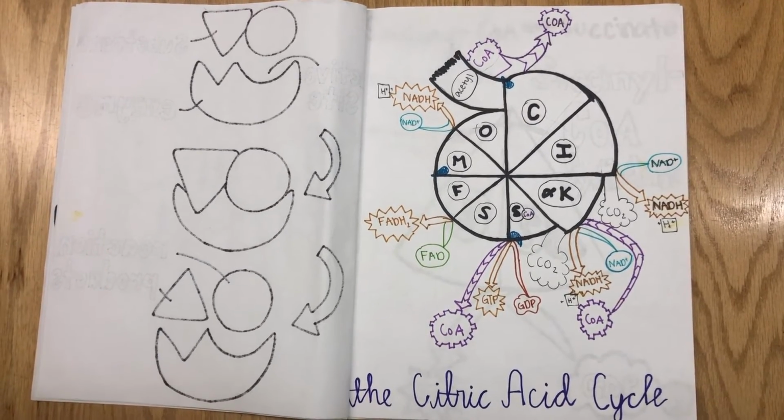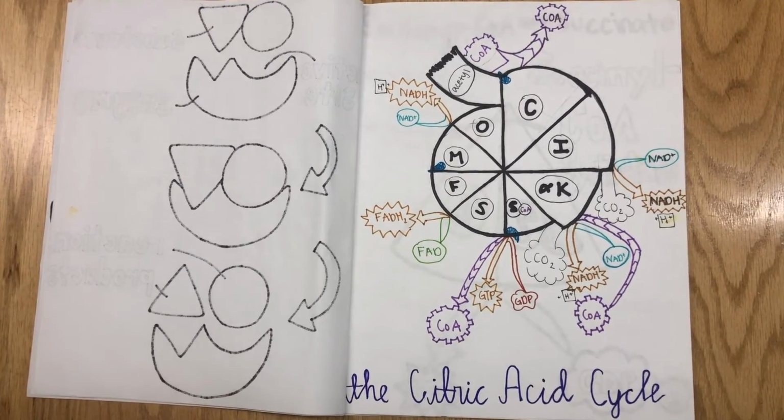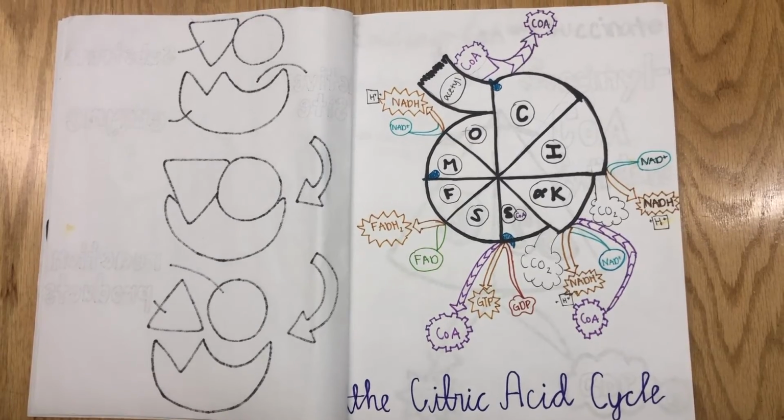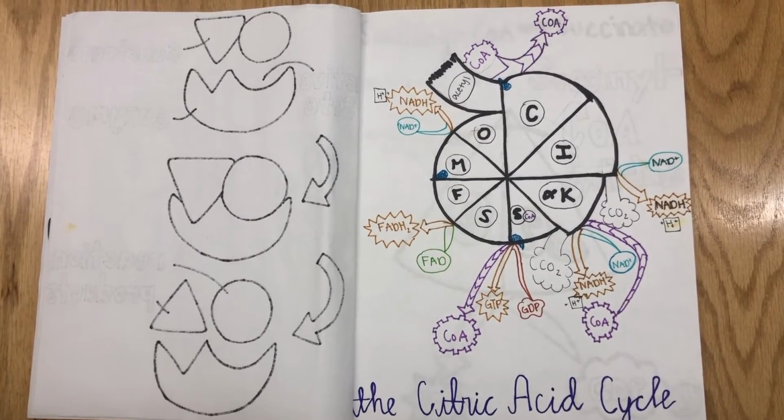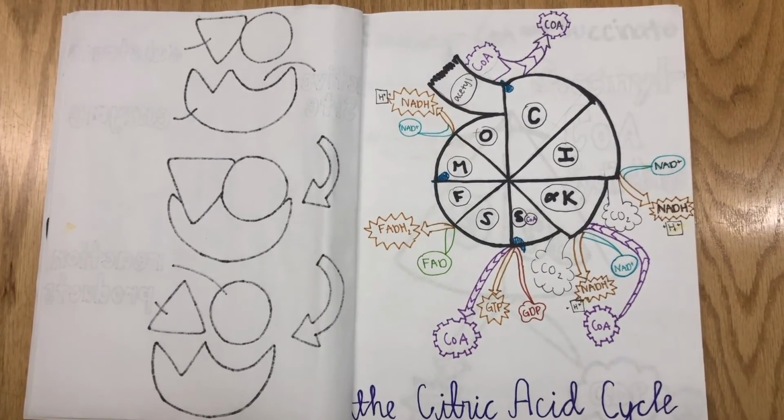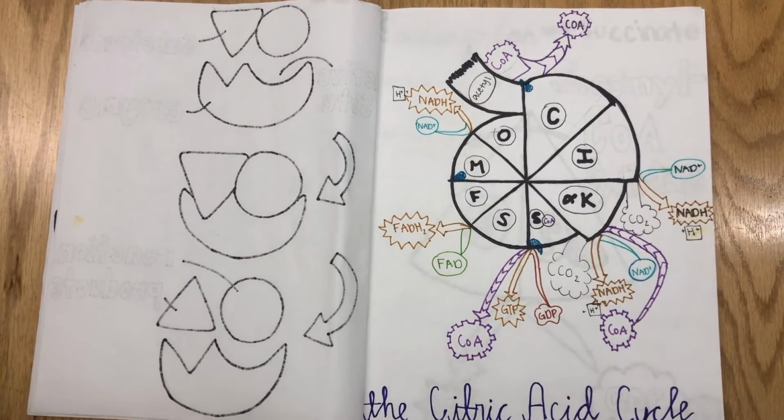These enzymes work together in order to allow the following reactions to proceed by creating products that are used as substrates. If the previous reaction is dysfunctional, the citric acid cycle will not continue because there is no substrate to fuel the next reaction.